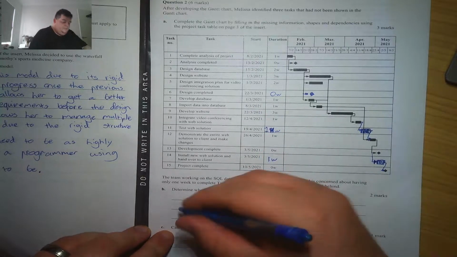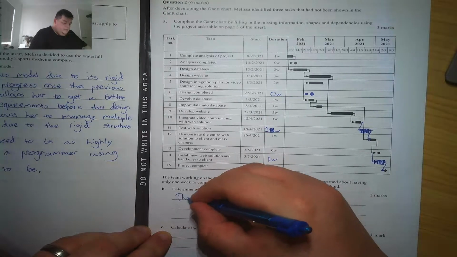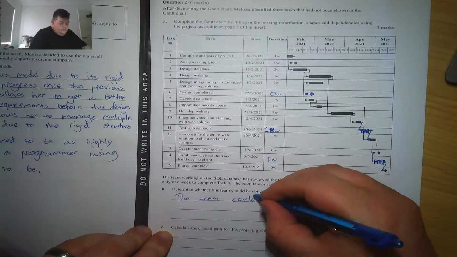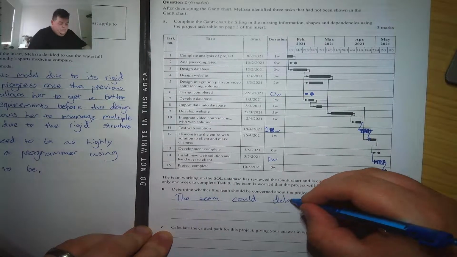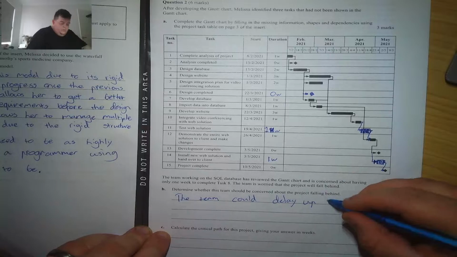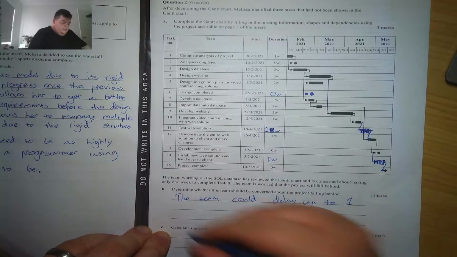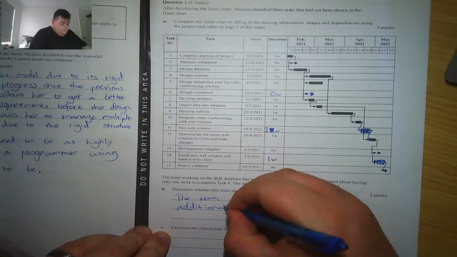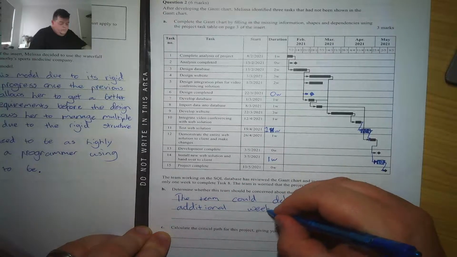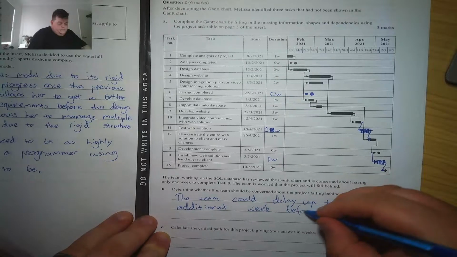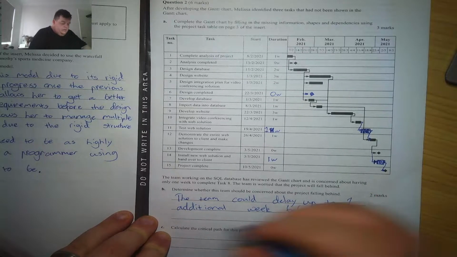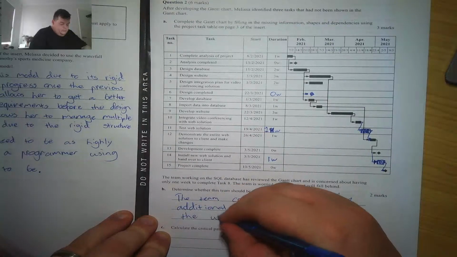I'll say the team could delay up to 1 additional week before delaying the whole project.